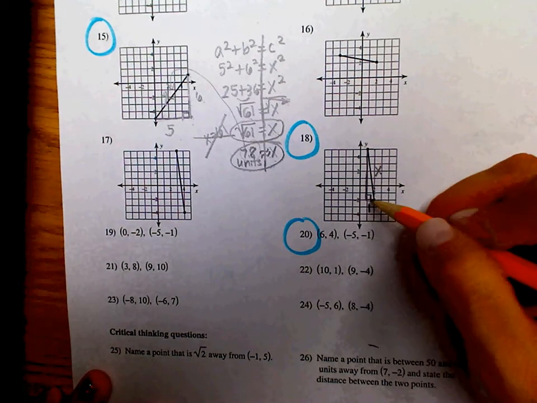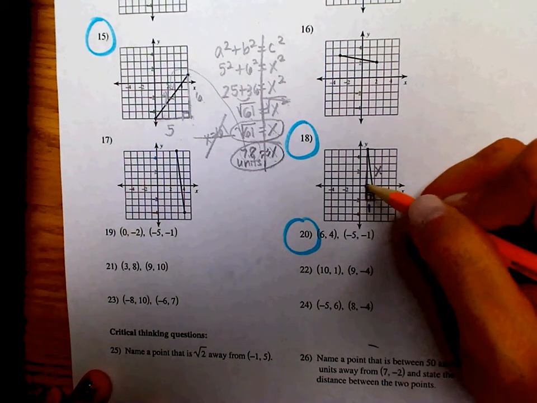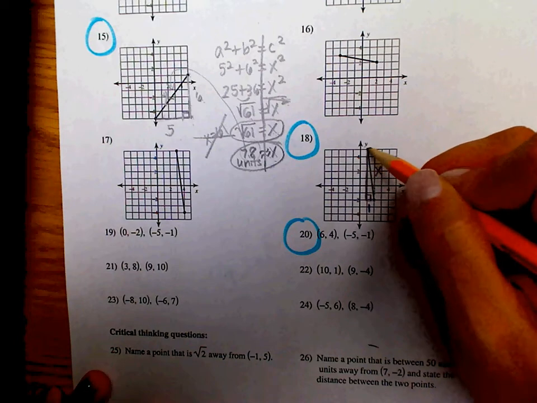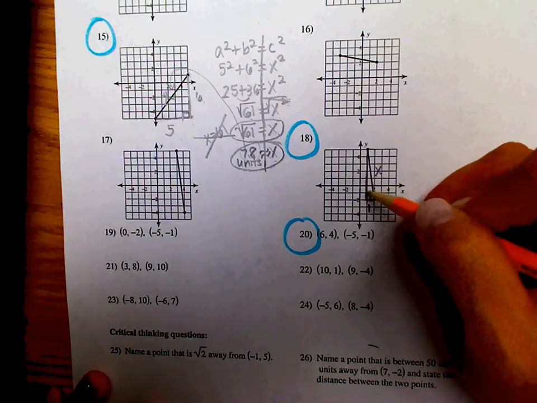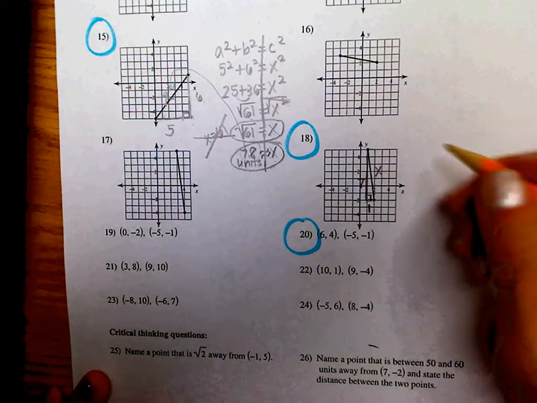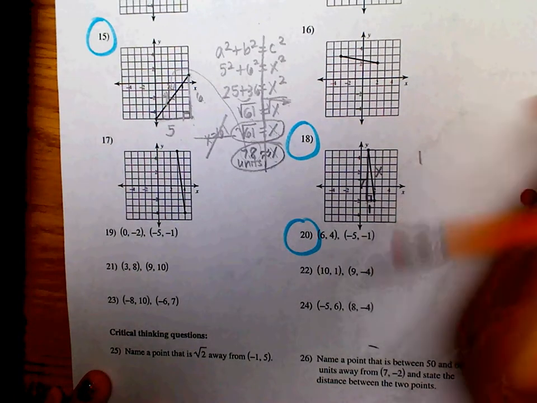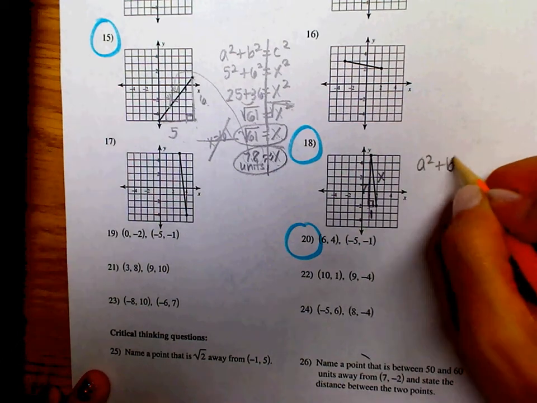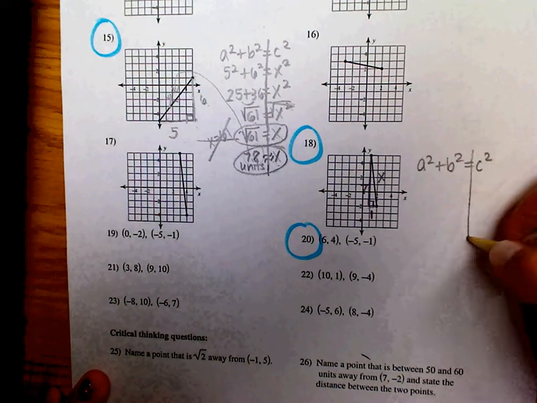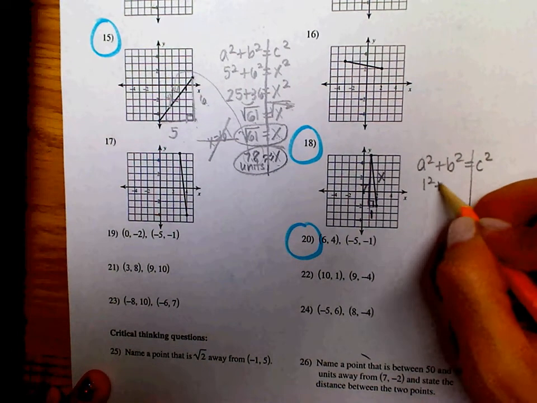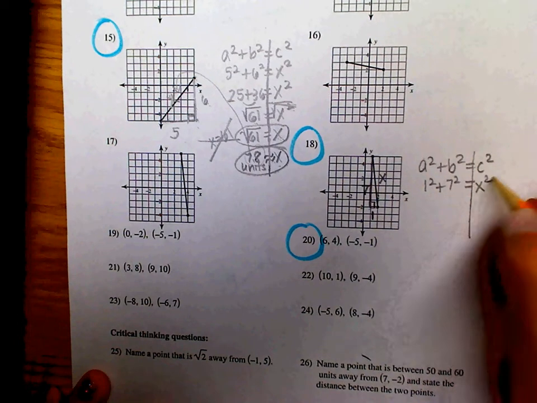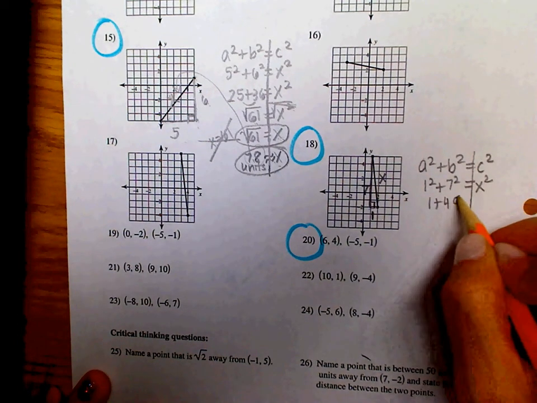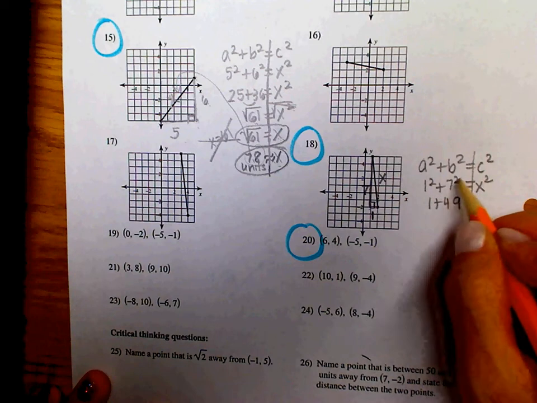And then from here, let's say you can go 1, 2, 3, 4, 5, 6, 7, or you could start here and go 1, 2, 3, 4, 5, 6, 7. All right. So let's start with a squared plus b squared. A squared plus b squared equals c squared. So then we have 1 squared plus 7 squared equals x squared. Then we have 1 plus 49, because 1 squared is 1, 7 squared is 49.